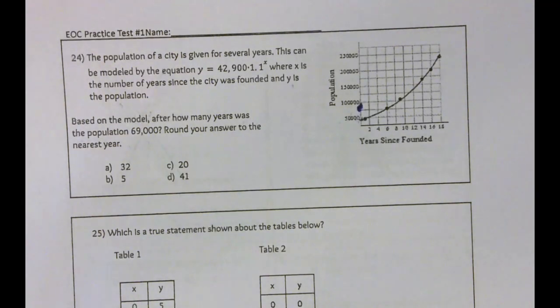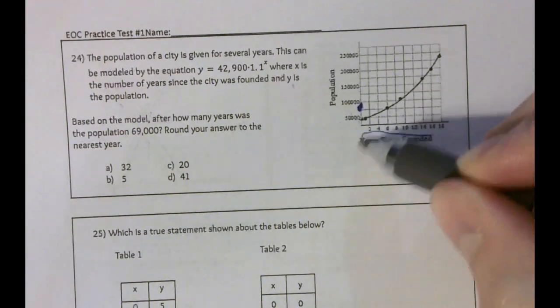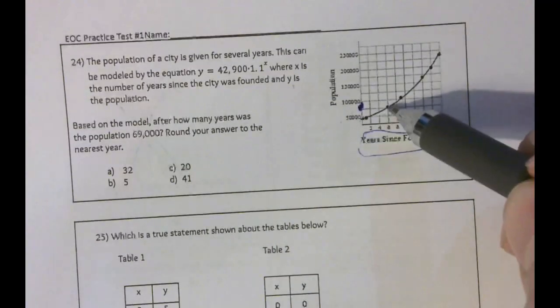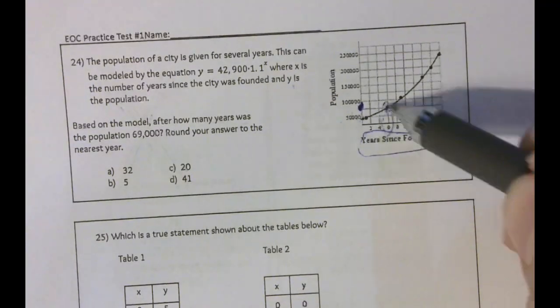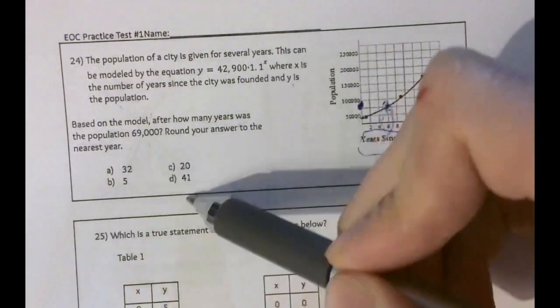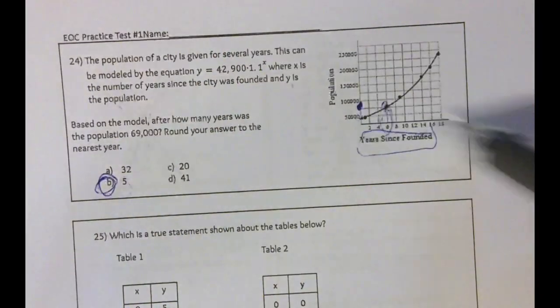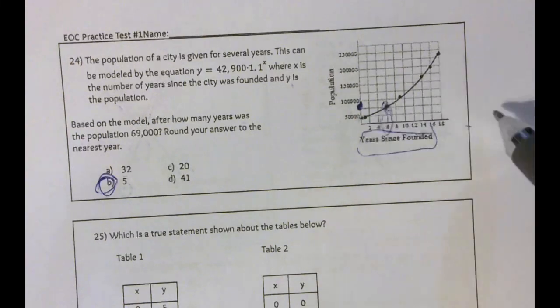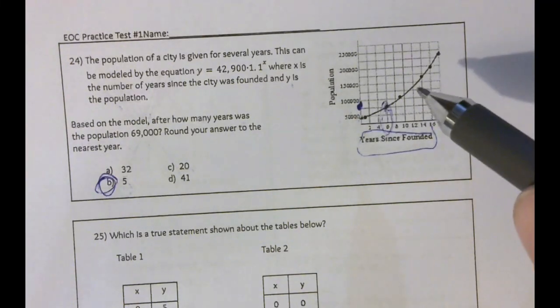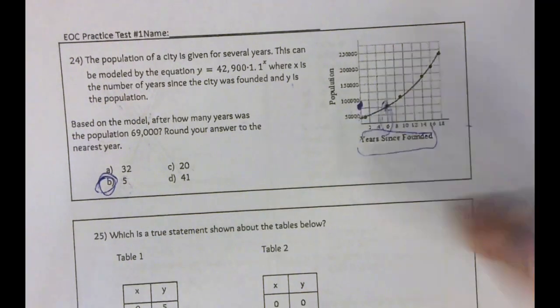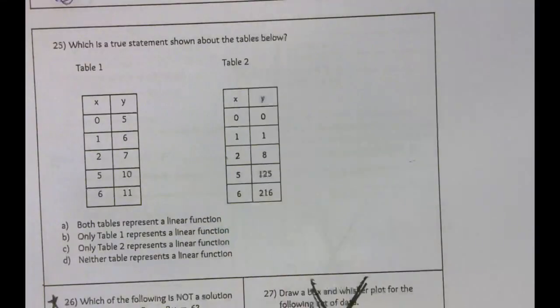And then if these are the years since it was founded, it would be pretty close to a 6-ish, I would think. And then when I look at my options, I'm like, oh gosh, there's only one that's anywhere close to that. So let's go with it. 32 would be way out here, 20, 41, those would be way more. So just to get to 69,000, that felt obvious to me, so we'll just leave it there. Almost too obvious, kind of weird.